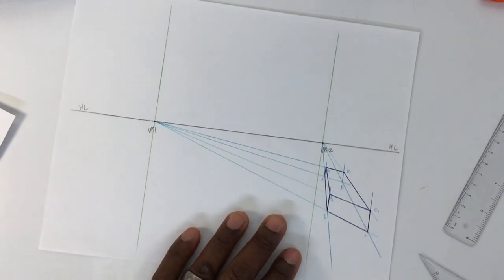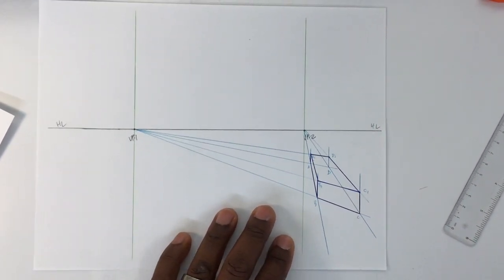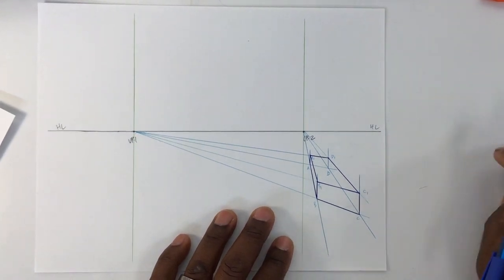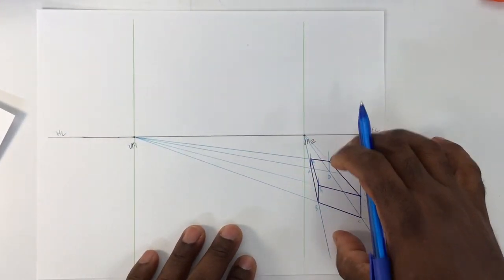All right, so look at how warped that box is right there. Okay, it's pretty skewed, and it's all the way outside the border.